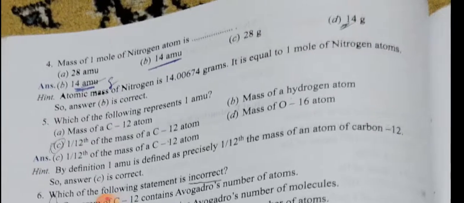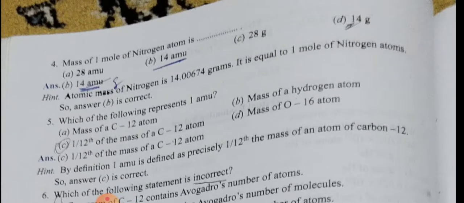Fourth question: the mass of 1 mole of nitrogen atom is 14 gram. Mass is given, so 14 gram. Then, which of the following represents one atomic mass unit? That is option C, 1/12th mass of a carbon-12 atom.